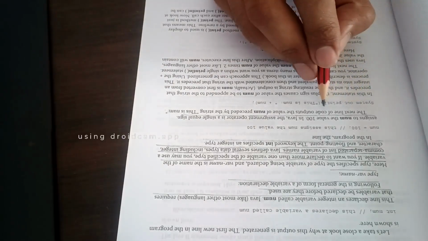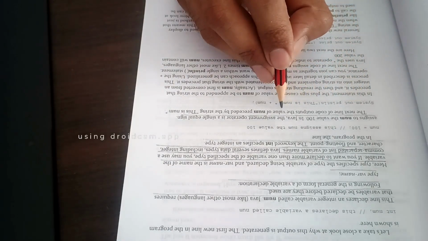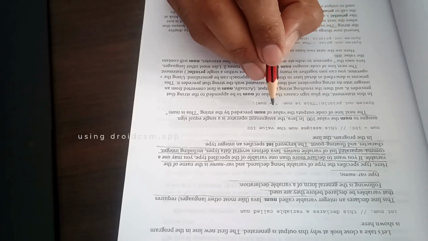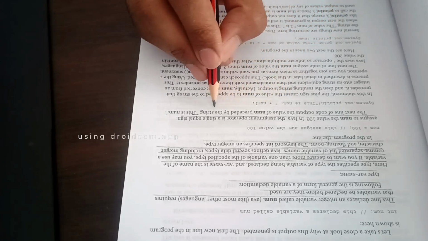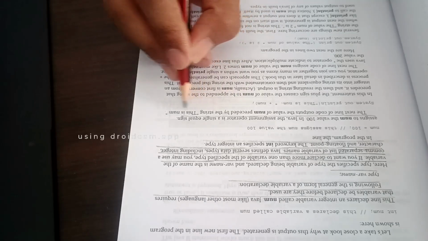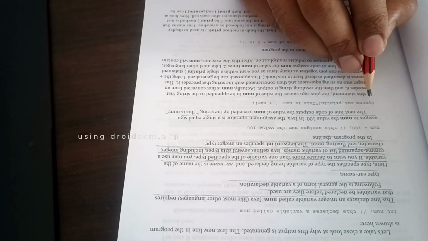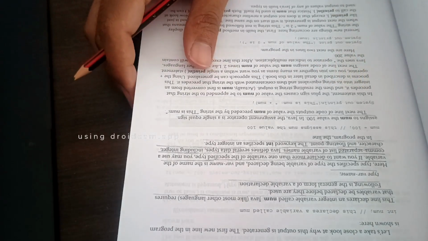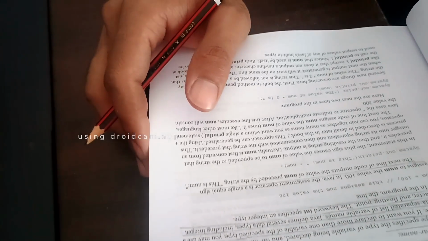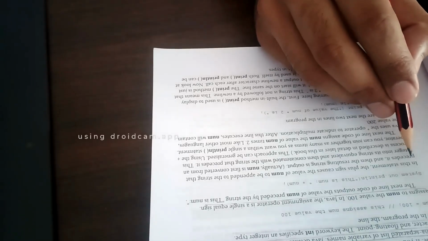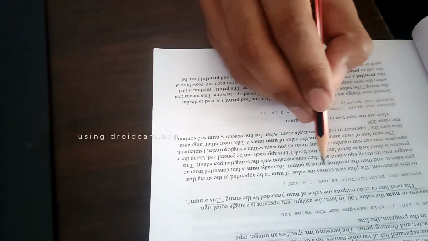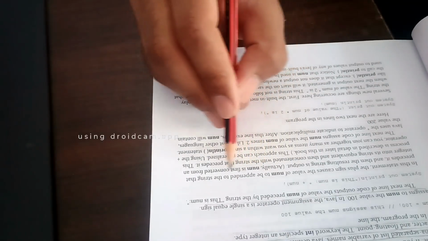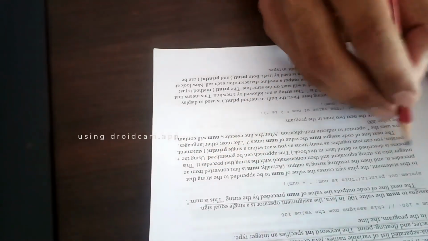The next line of code outputs the value of num preceded by the string This is num. In this statement, the plus sign causes the value of num to be appended to the string that precedes it.